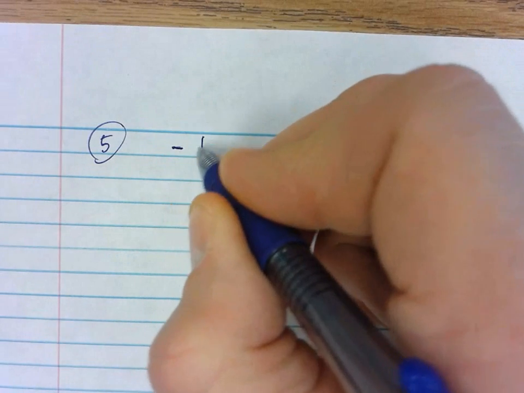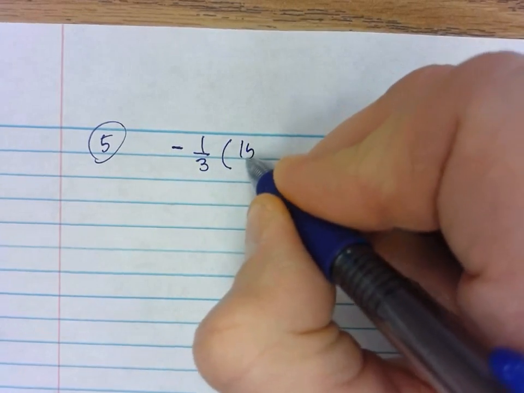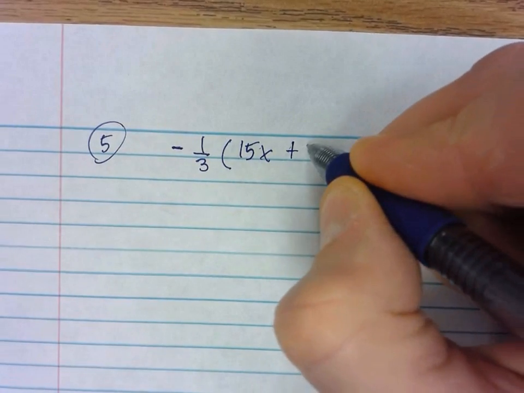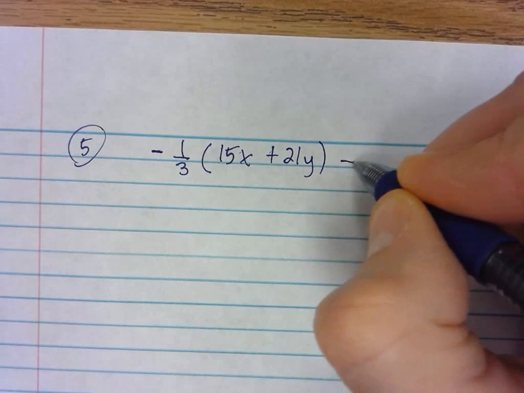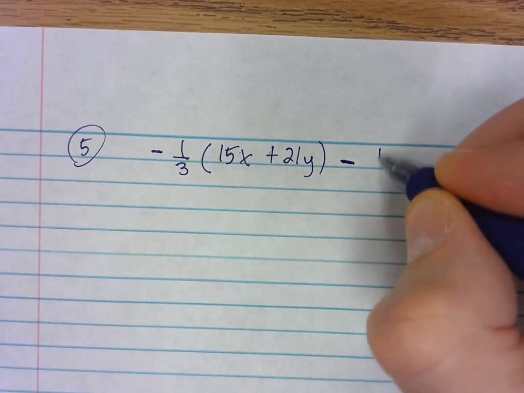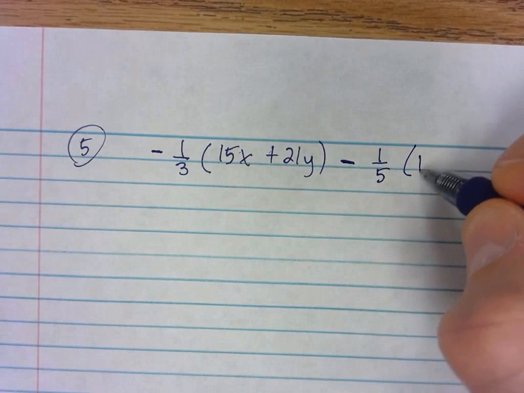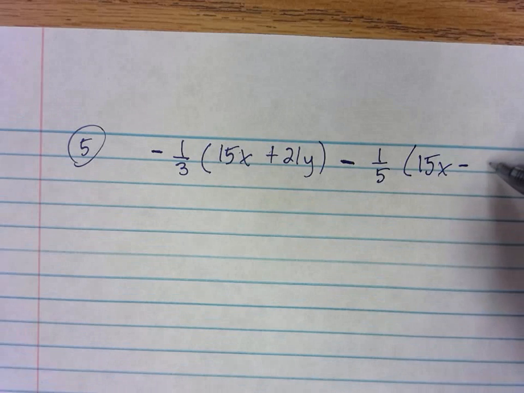Alright, let's do negative 1/3 of 15x plus 21y minus 1/5 of 15x minus 45y.